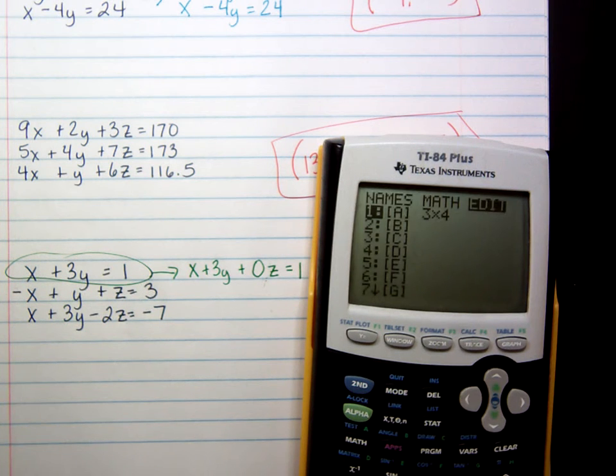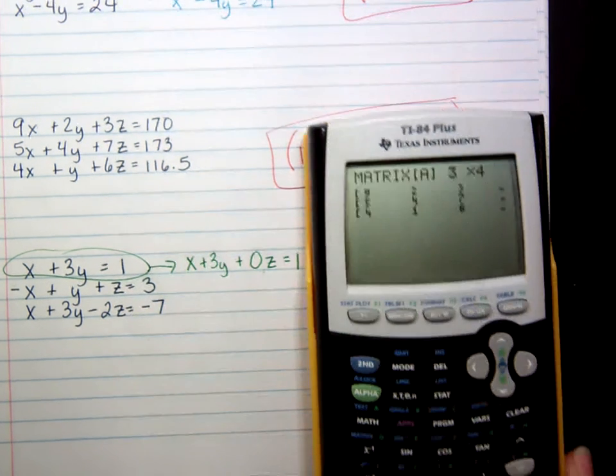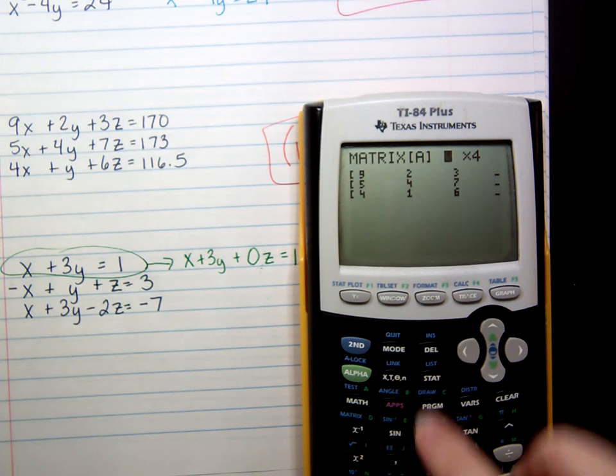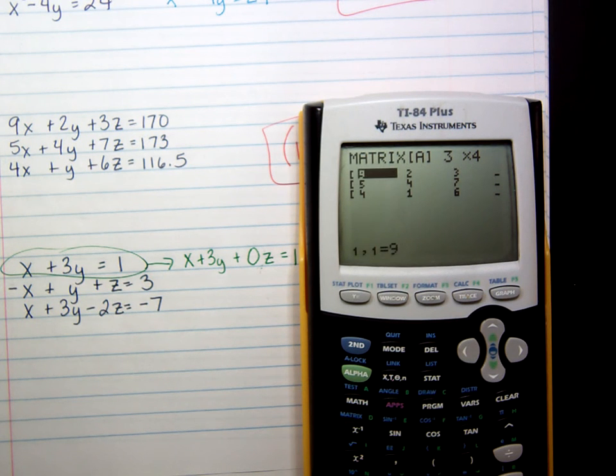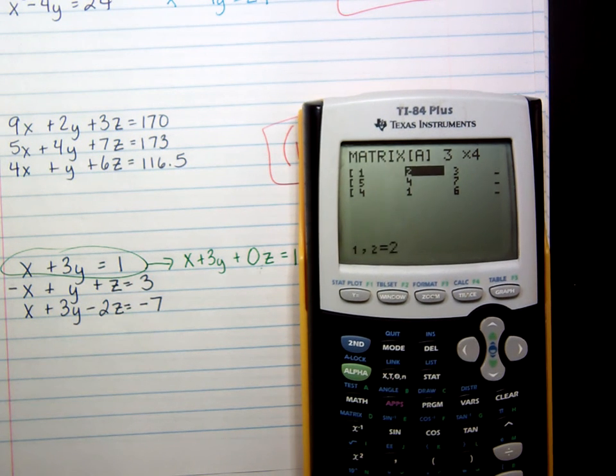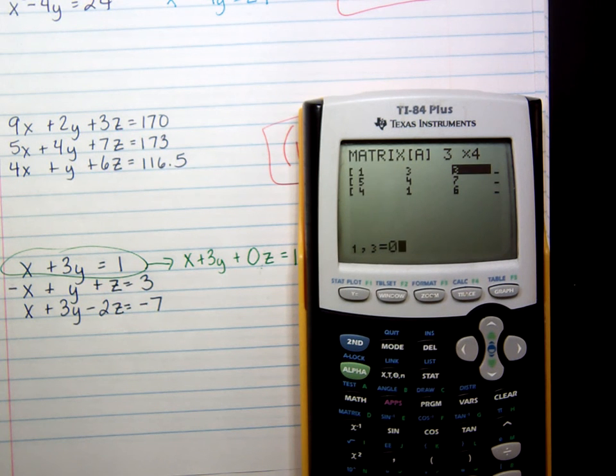So go back, still a 3 by 4 matrix, and my first row, I'm going to have the numbers 1, 3, 0 for z, and then 1. Then it's negative 1, 1, 1, 3. Then 1, 3, negative 2, whoops, almost made a typo there, and negative 7.